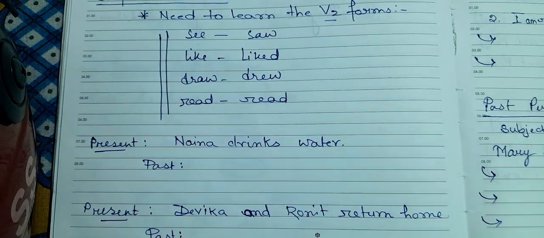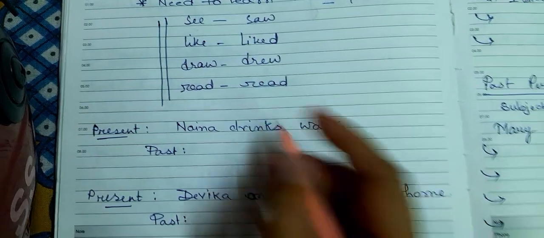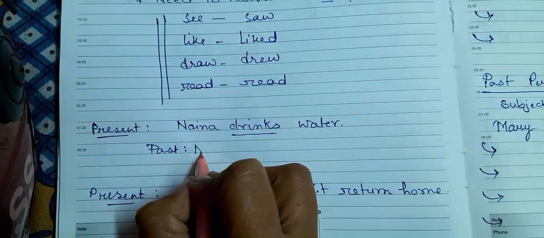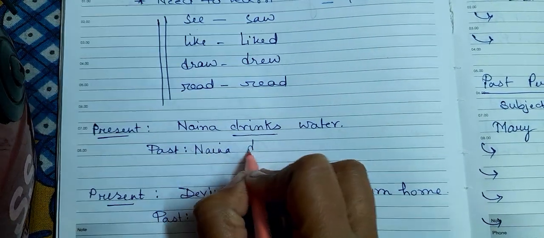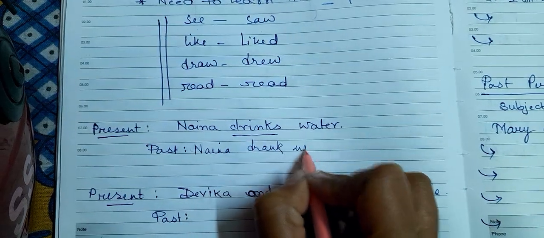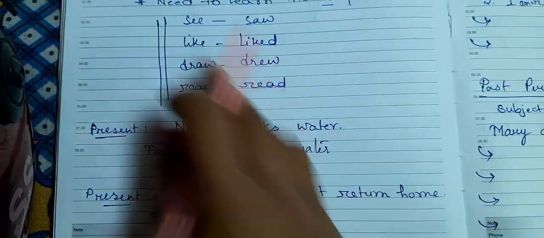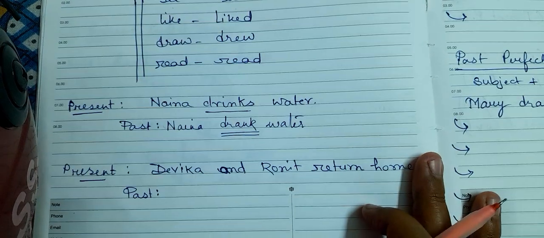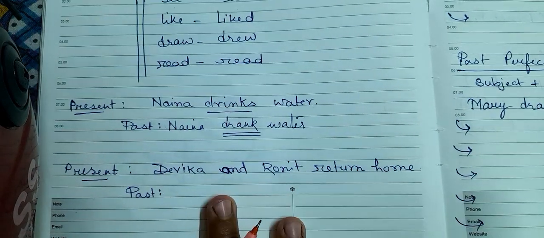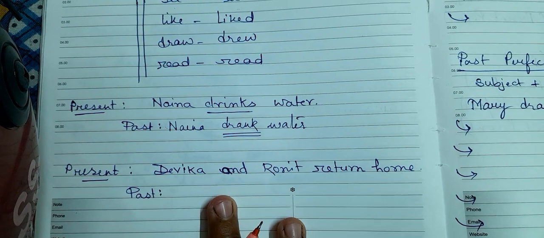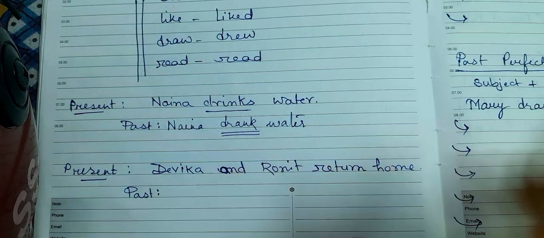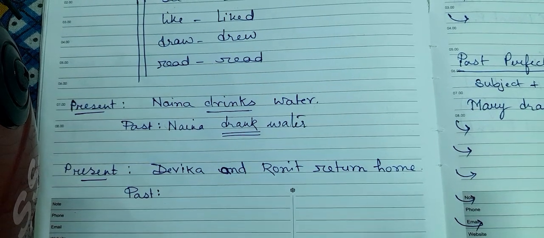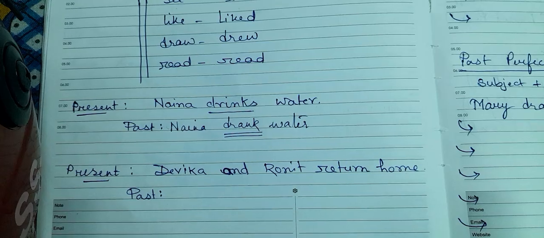Now, for example, there's a sentence, Nana drinks water. What would be the past form? We have to find the verb at first. So what is the verb here? Drink. What would be the past? Nana drank water. The drank would be the past form of the verb drinks. Now similarly, this is a sentence and you are going to solve it so that you can understand whether you have completely understood it or not before moving on to the next part of the video. Devika and Ronit return home. You have to find the verb and you have to make it in the past tense.